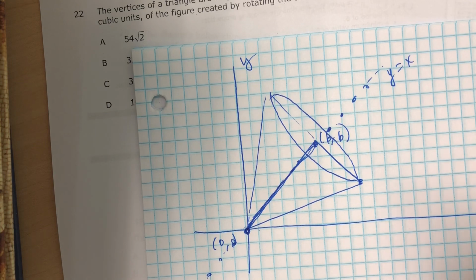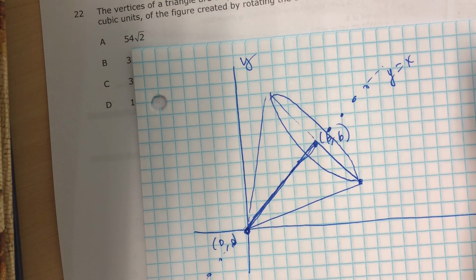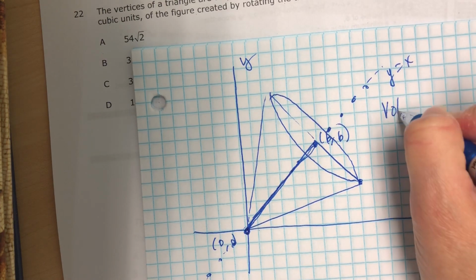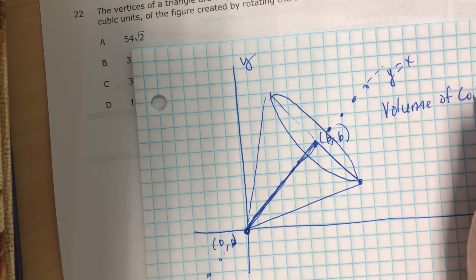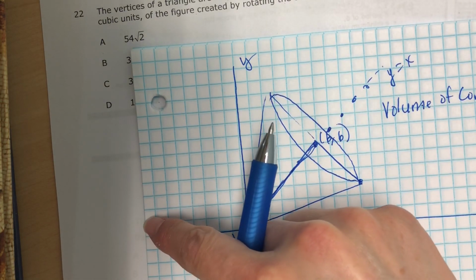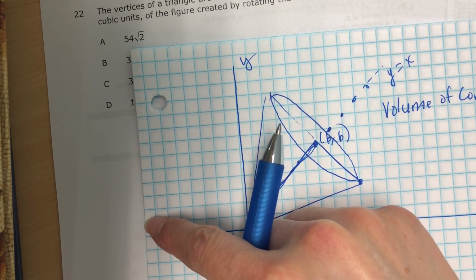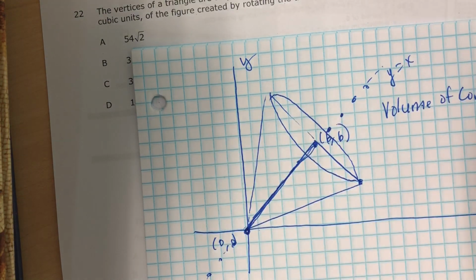All right, now they ask us to calculate the volume of this figure. So we need to use the formula for the volume of a cone. If you recall, if you just had a regular cylinder with straight sides, that would be the base times the height, the area of the circle times the height of the cylinder.